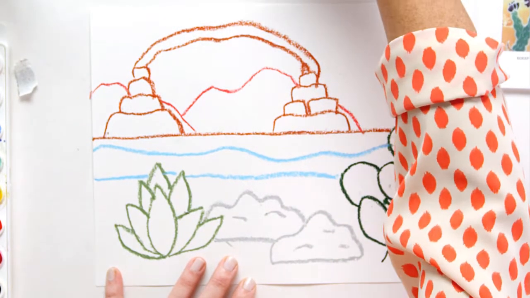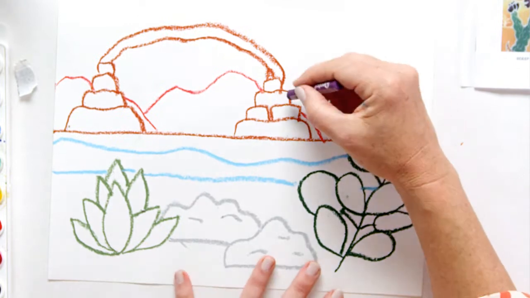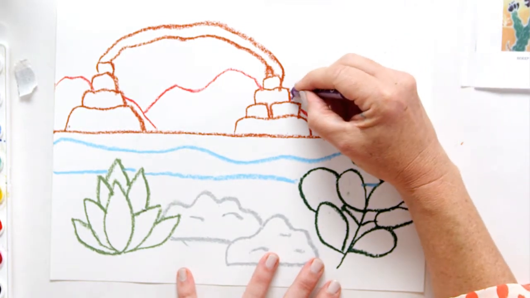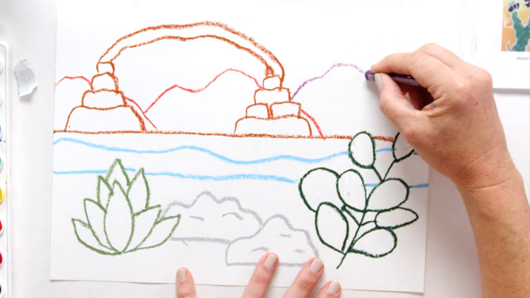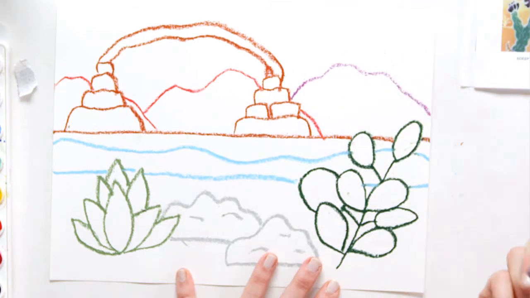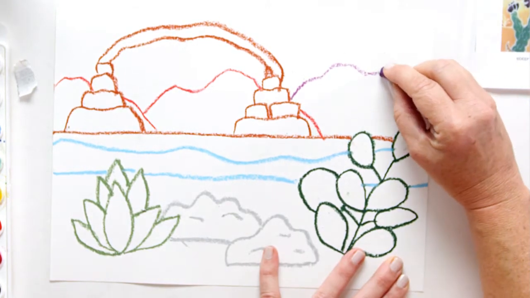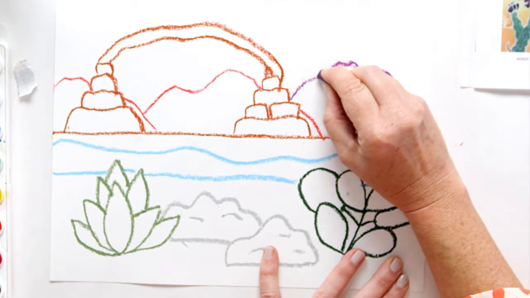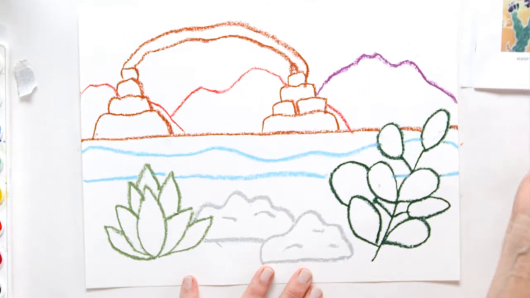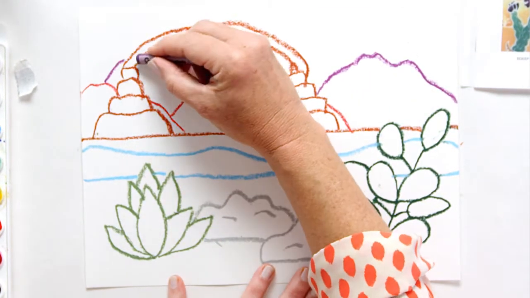So if your oil pastel looks like this, I'm going to use a purple because I'm in the mood for purple. If it looks kind of really light like that, do yourself a favor and go over that line one more time so you have a nice thick wall. And I think I'll do another mountain in behind. I like this purple.